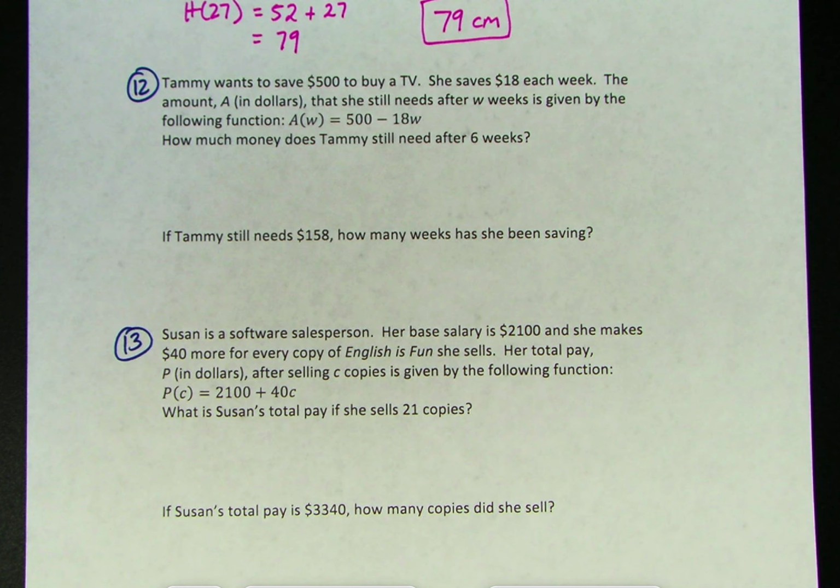Problem dealing with our function notation. Tammy wants to save $500 to buy a TV. She saves $18 a week. The amount A in dollars that she still needs after W weeks is given by the following function. A of W equals 500 minus 18W. How much money does Tammy still need after 6 weeks?